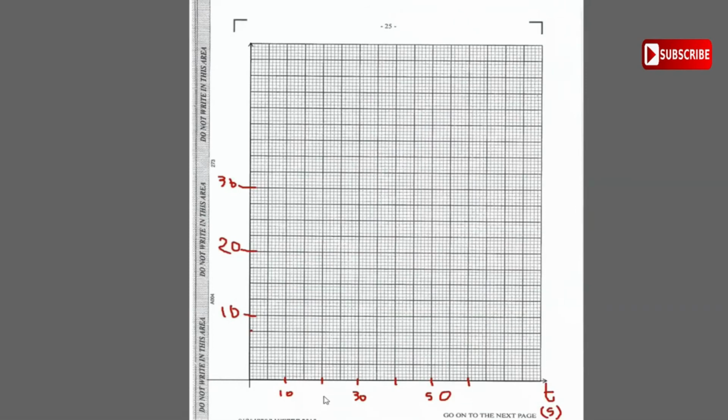We know here will be 20, and so here will be 15. So at 15 seconds, the car goes up to 28 meters per second. Here says 25, here says 27.5, and so right here is 28 meters per second.